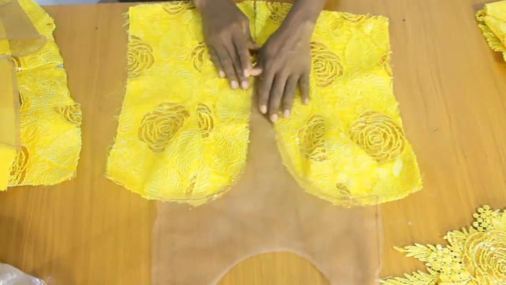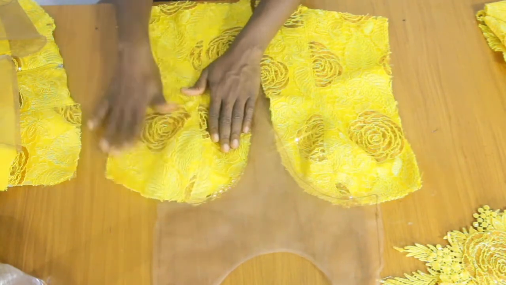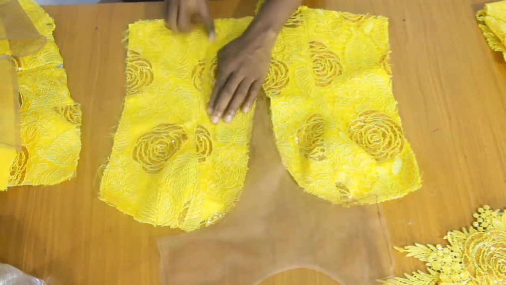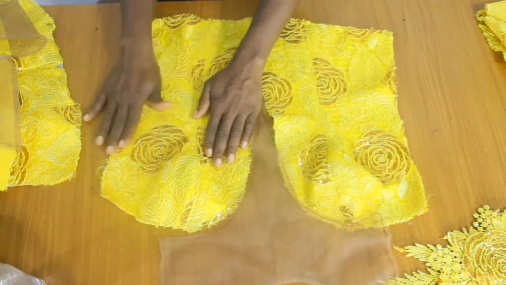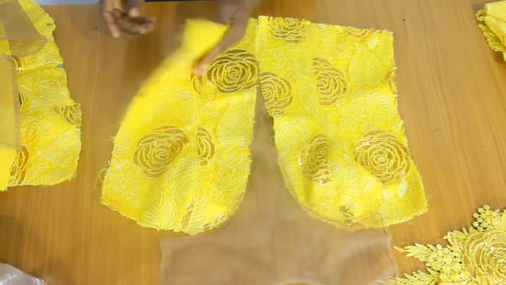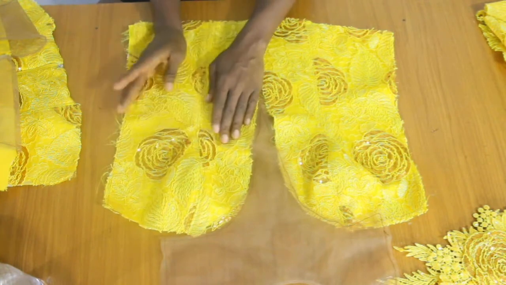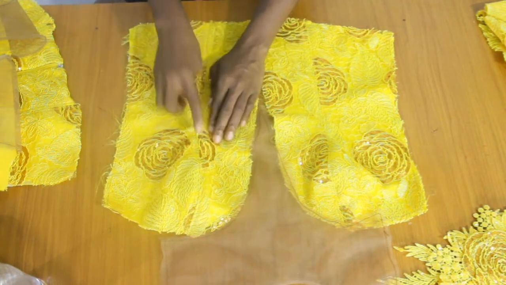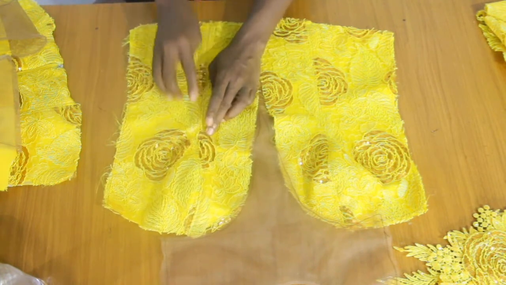Then this is the yoke. Because this fabric is really thick, if you notice, I had to top stitch here because this net is really thick, plus the satin and the hairstay. So if you iron it, it will still be flat, of course, but I prefer it since I top stitched it.